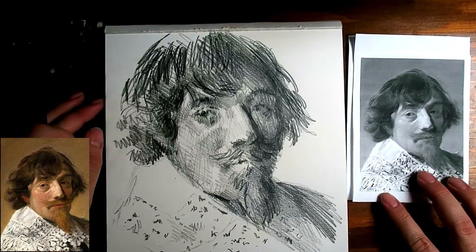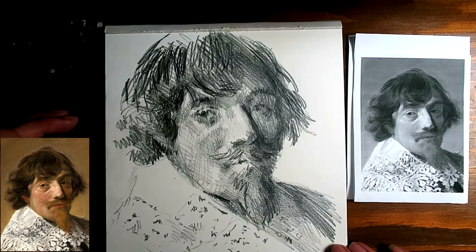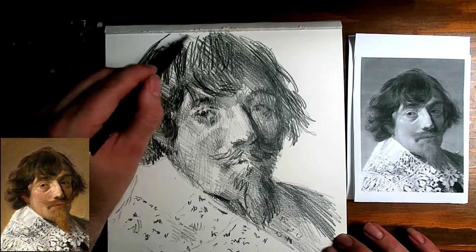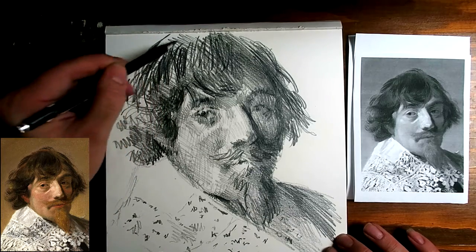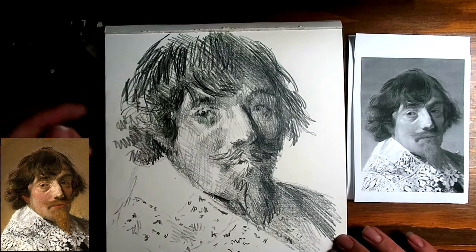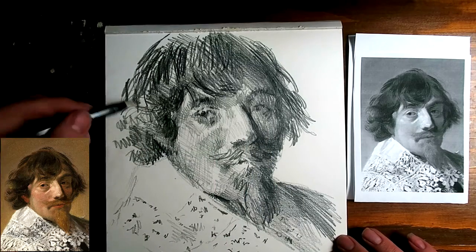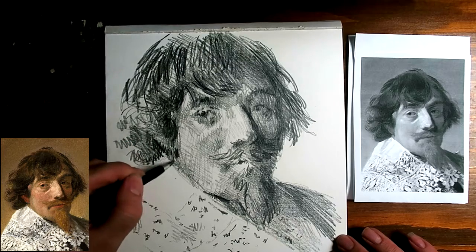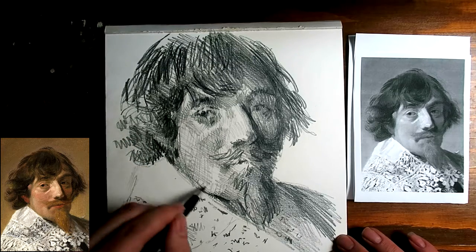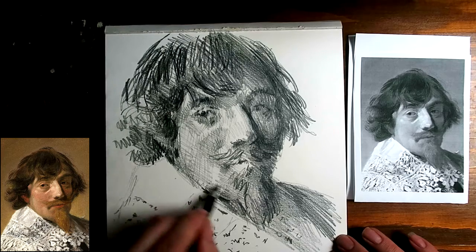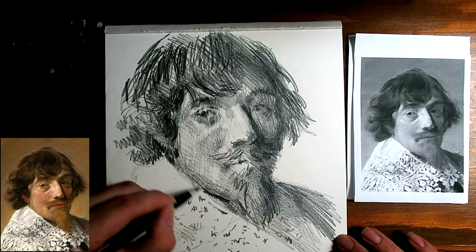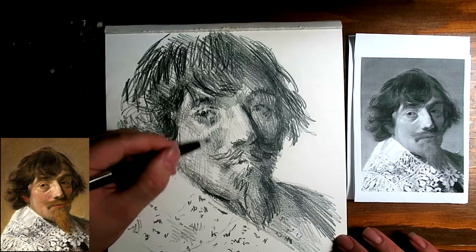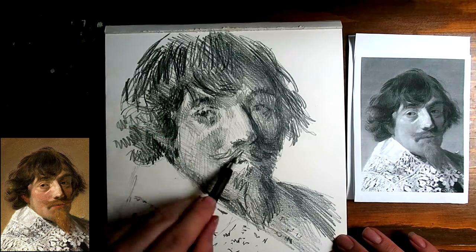But I'm starting to reach a point now that I think, how much shall I do from here on? Because it's turning into a nice drawing, I think, and I think he has a certain character in the drawing now, and let's work at this a little bit more.